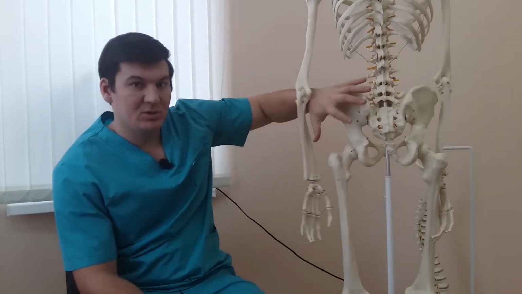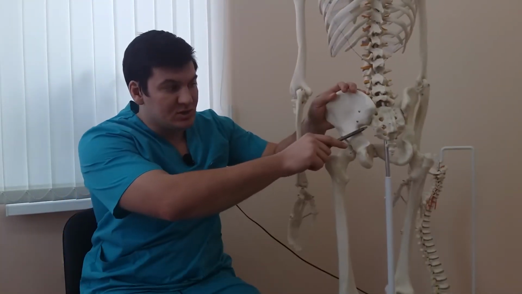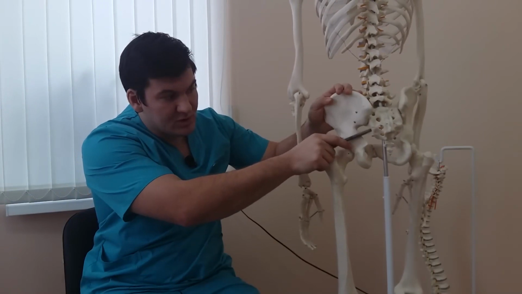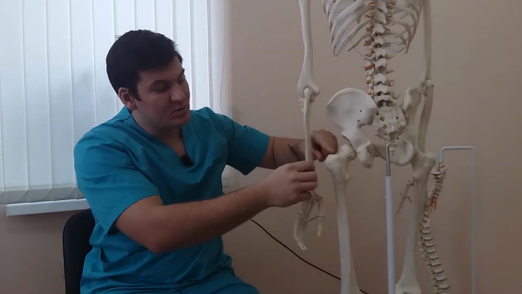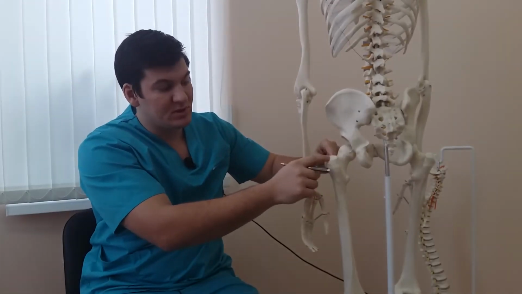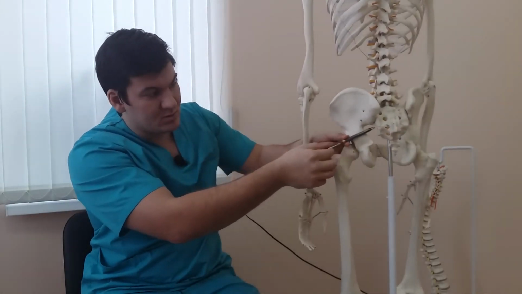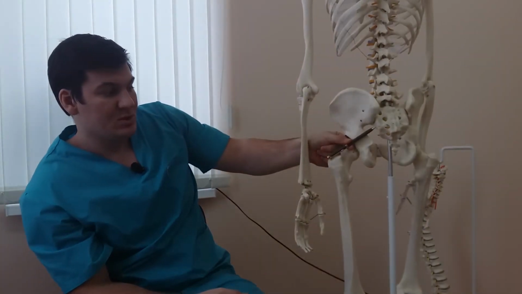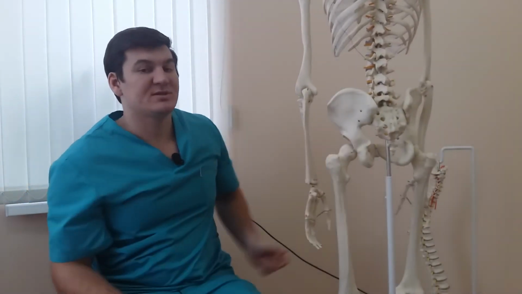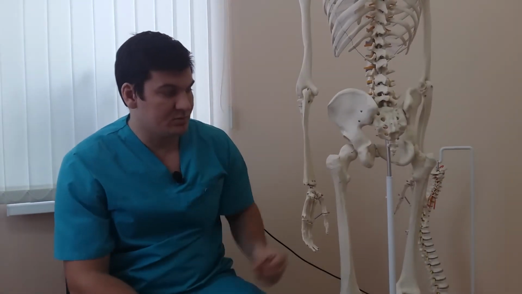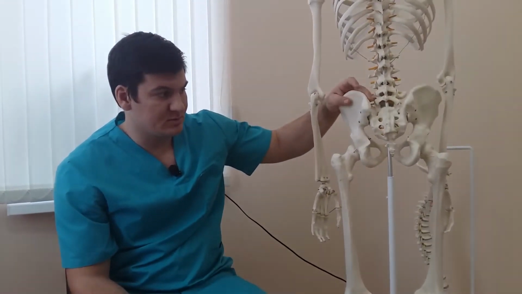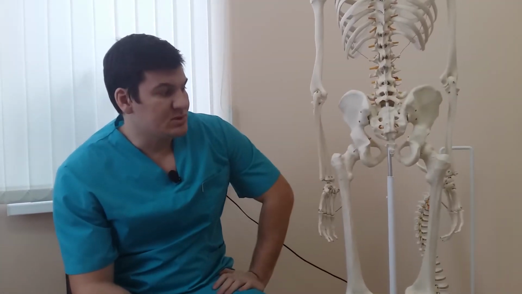The piriformis is located under the large gluteal muscle. It starts from the inner part of the sacrum and goes to the greater trochanter of the femur. That's how it goes. This is the piriformis. It's also called a pear-shaped muscle. I guess someone called it that because it reminded them of the shape of a pear. It's not very similar to a pear, though, but it's still called that.